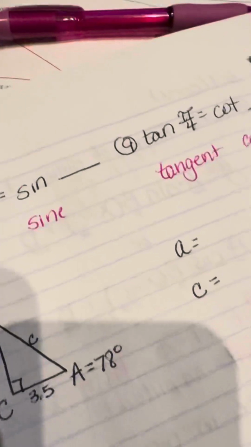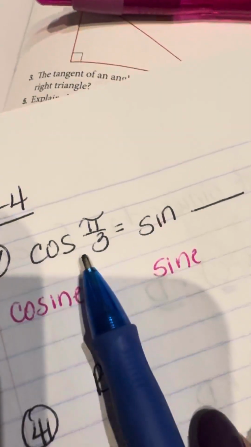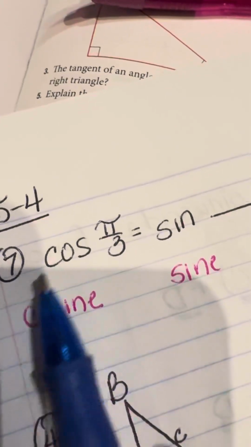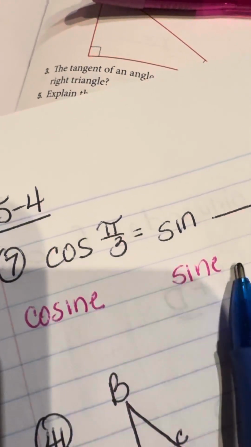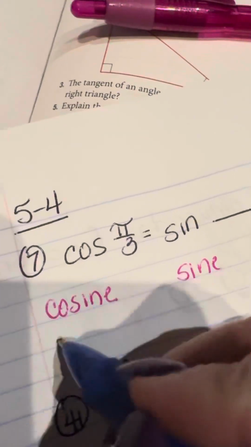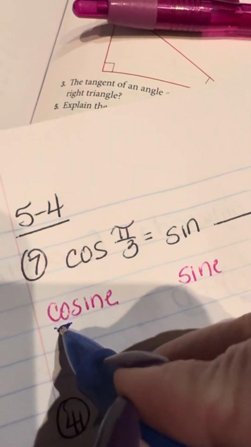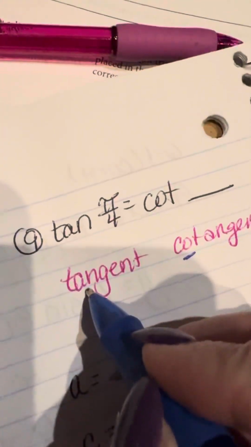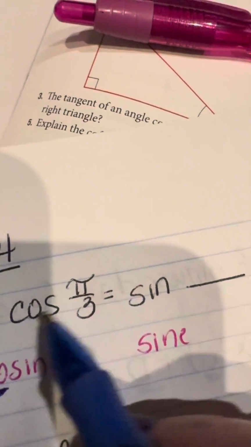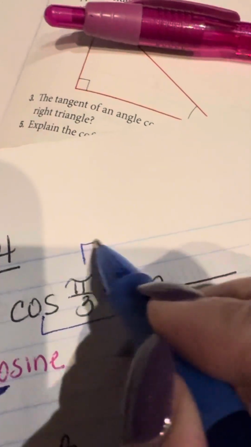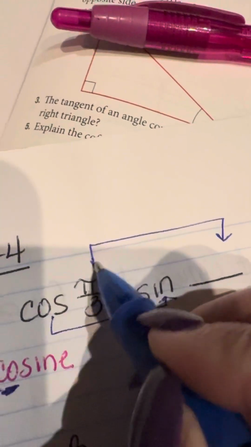5-4, number 7 and 9, they want you to fill in these values. One of the things that the video showed you is that cofunctions, these are cofunctions, cosine and sine, are not reciprocal functions. They literally are the same function with the co in front: cosine, sine; cotangent, tangent. So on either side of this equal sign, we have cofunctions. If you have cofunctions and you have an equal sign in between, then what we know is that these angles here have to be complementary.